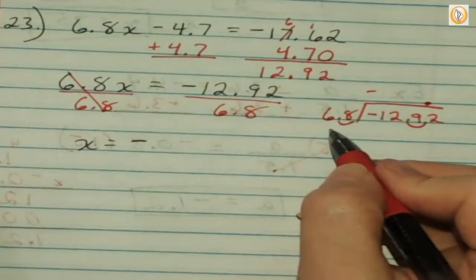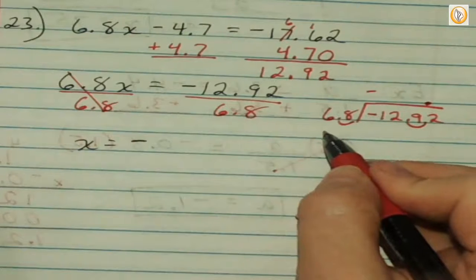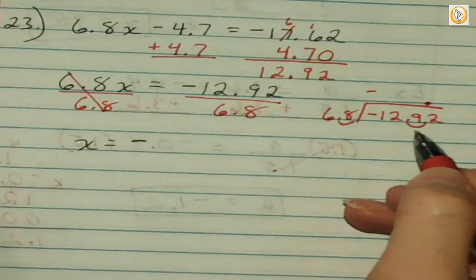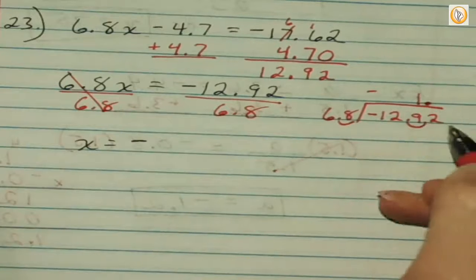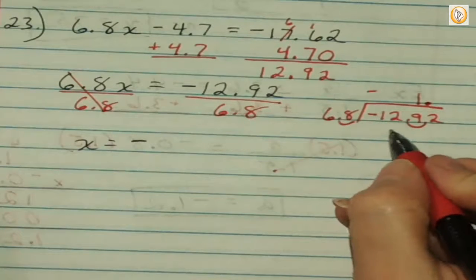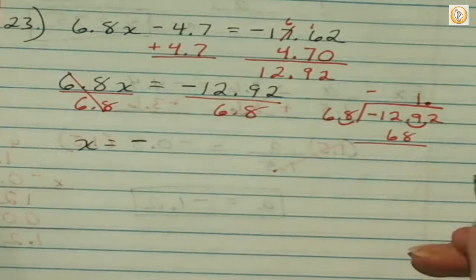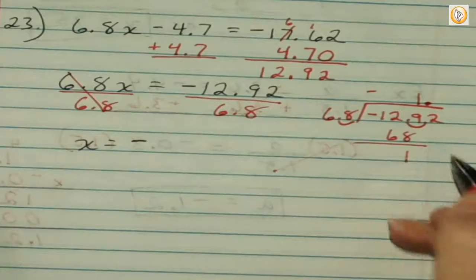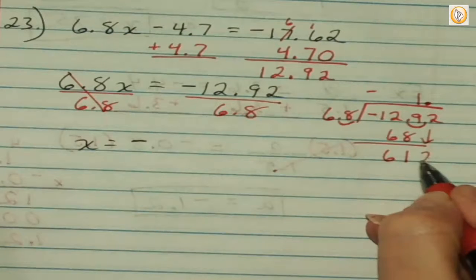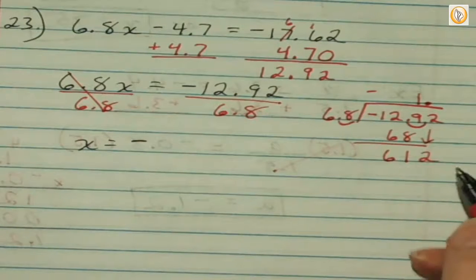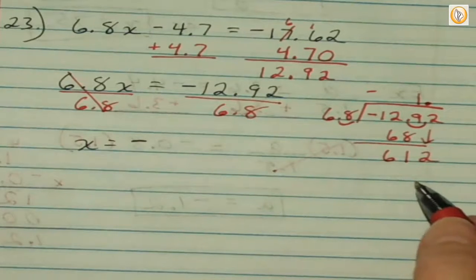So, Whit, can you guess about how many times 68 goes into 129? Yep, do your math. Once. There you go. 1 times 68 is, of course, 68. So we subtract and bring down our 2. So Whit, after you do your math, tell me how many times 68 goes into 612.